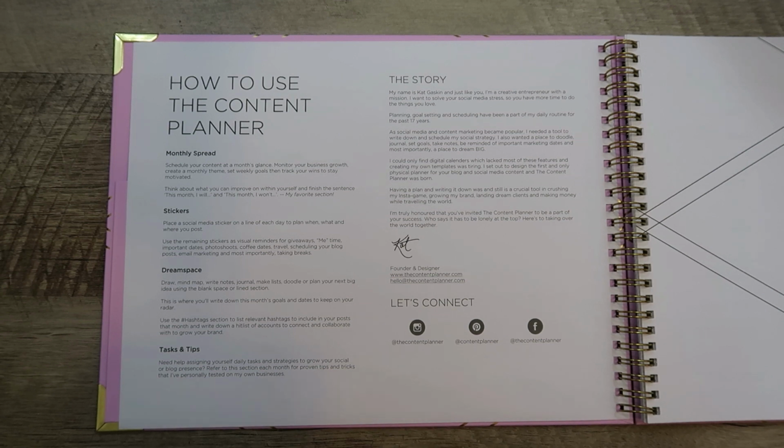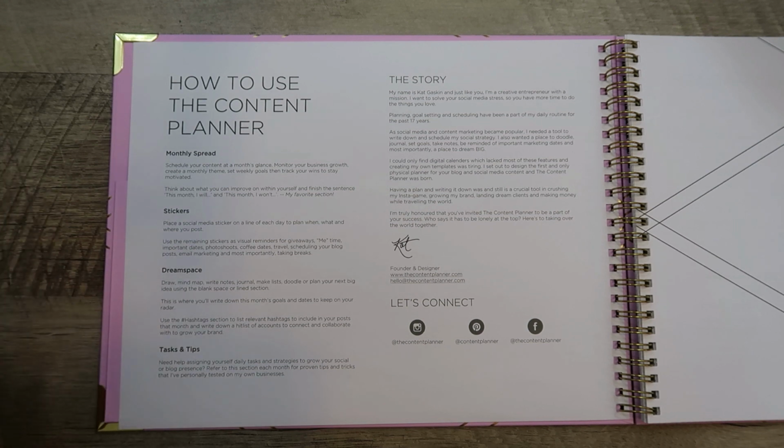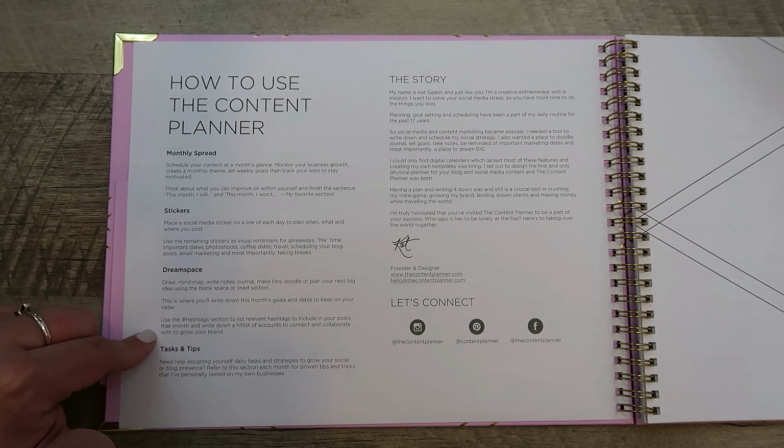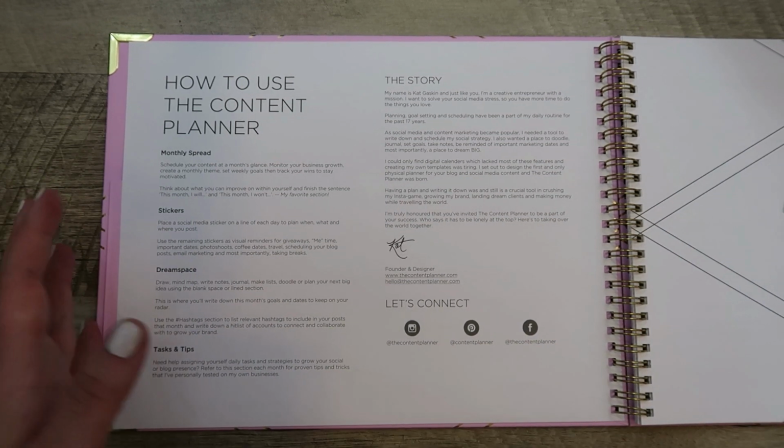Dream space. So we've got a dream space page where you draw, mind map, write notes, journal, make lists, doodle, etc. There's one for each month. And then there's a hashtag space to write down hashtags that you want to sort of work on, and then tasks and tips for each section.